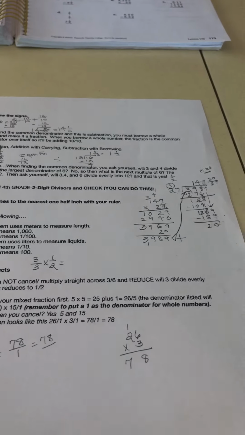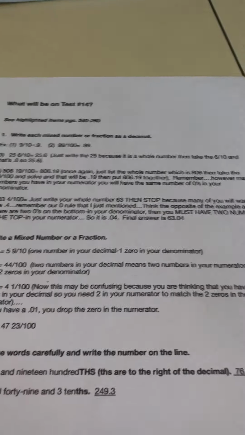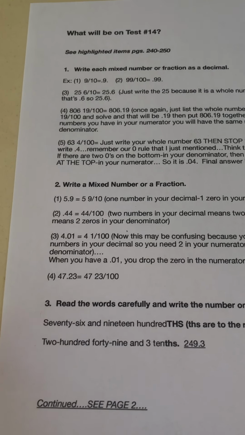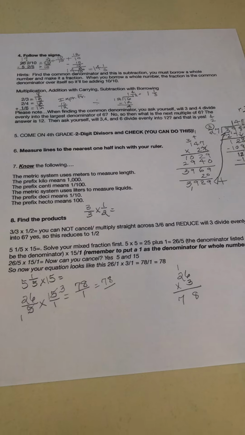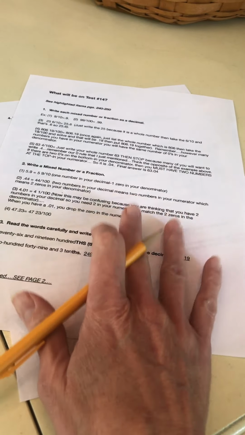I hope that this has made sense to you. I'm going to give you one more look of what you're going to be looking at, so you guys know what to study for. I think you will do just fine if you understand what we just went over. Try to remember all the little steps.